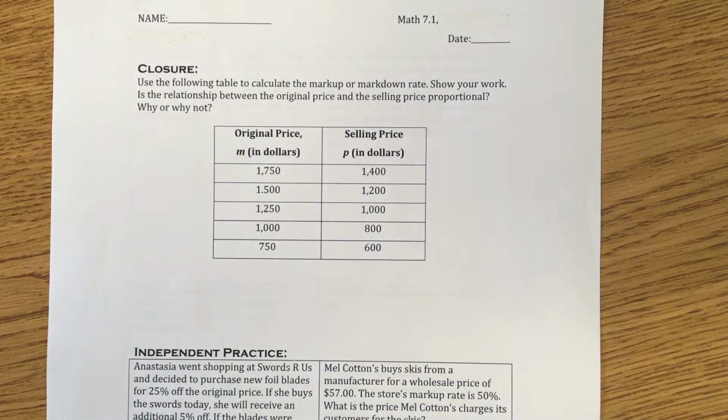This problem is not really a closure, but it is kind of important for us to take a look at. It says, use the following table to calculate the markup or markdown rate. Show your work. Is this relationship between the original price and the selling price proportional? Why or why not? First of all, we need to figure out if this is considered a markup or a markdown problem.